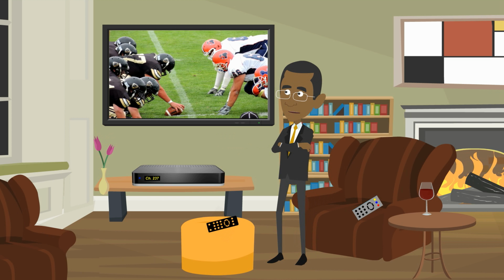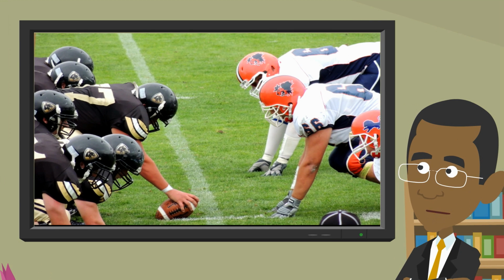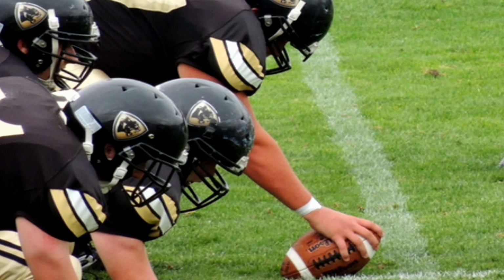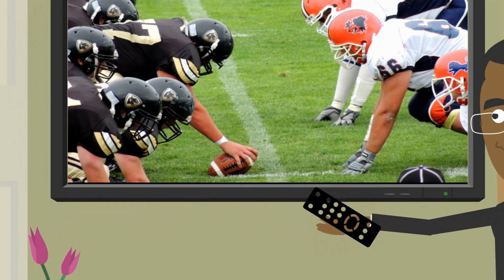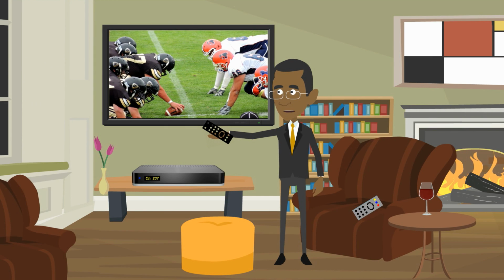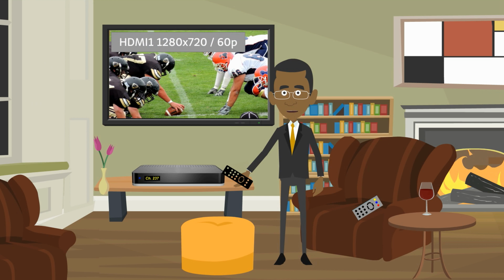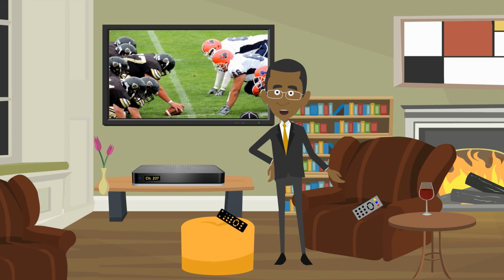What you should see is that picture quality is mediocre. For HD it is pretty blurry. And some sequences have compression artifacts and jagged edges. Now press the info or display button on your TV remote. It should show you the resolution and frame rate that your TV is receiving from your decoder. There. My TV is receiving 720p 60. If your TV is not, then let's fix this now.